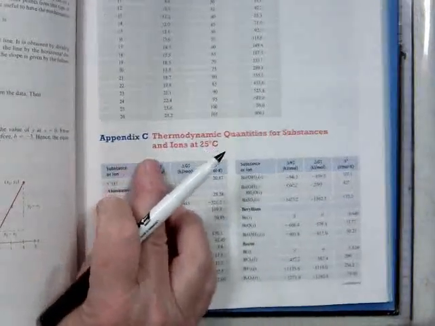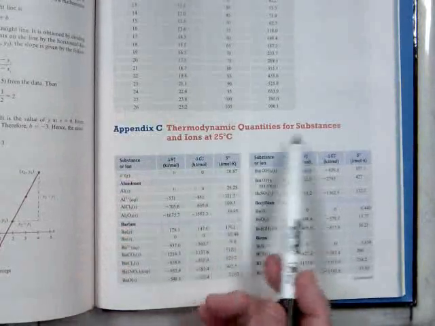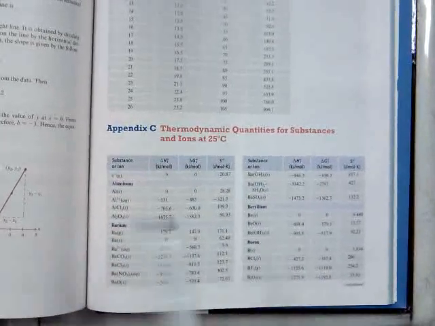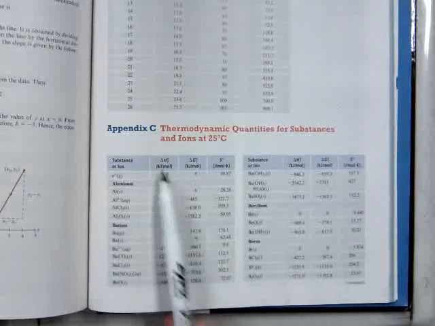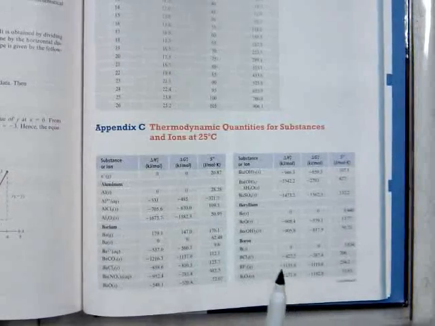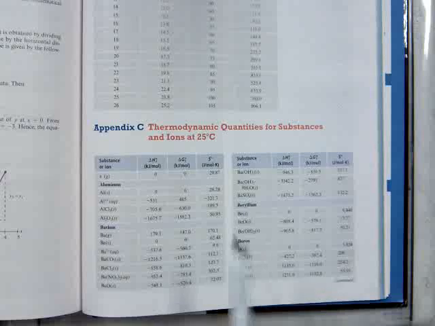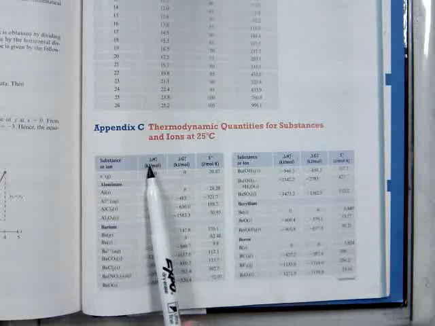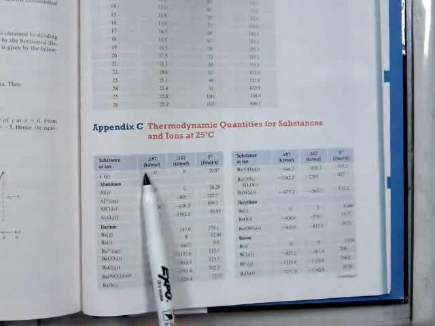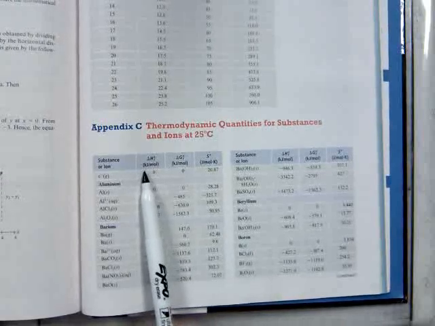Now, this is the beginning of a thermodynamic properties table right here. In Ebbing, thermodynamic quantities for substances and ions at 25 degrees right here. And you'll notice in this it has a delta H, delta G, and S. Those are thermodynamic property symbologies. We'll learn about in more detail when you get into Chem 2. But this is what we're talking about right now. It's a heat of formation, delta HF, designated in units of kilojoules per mole.